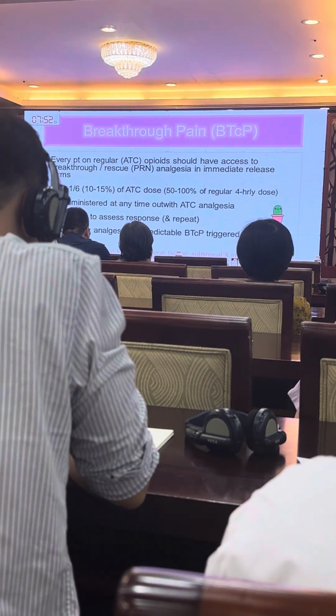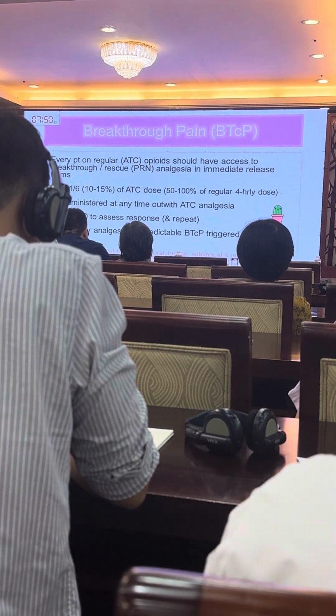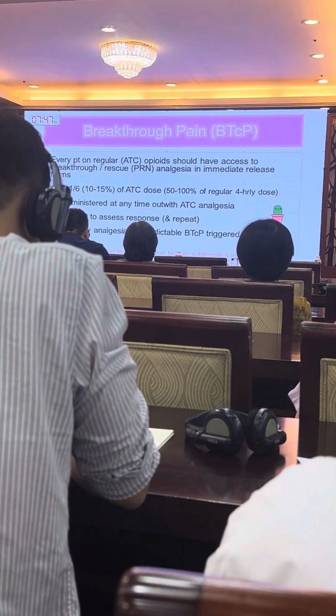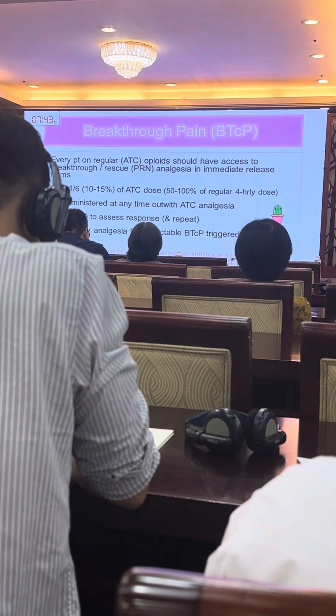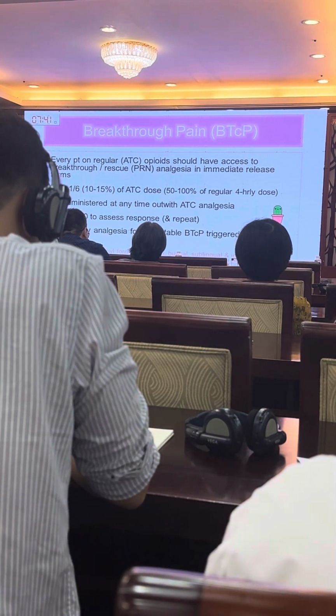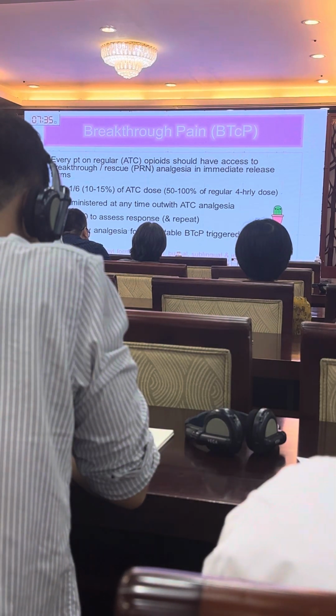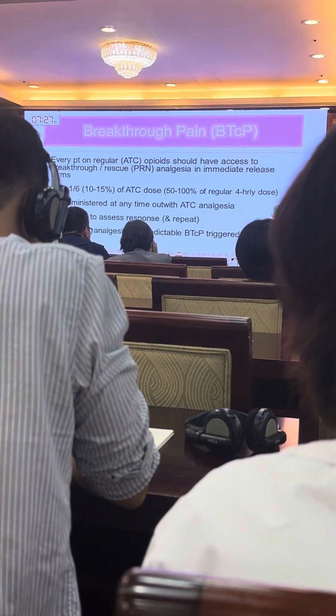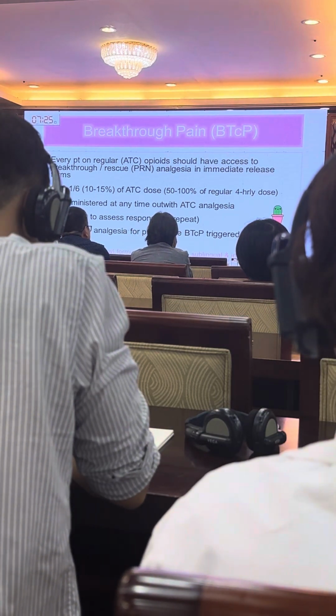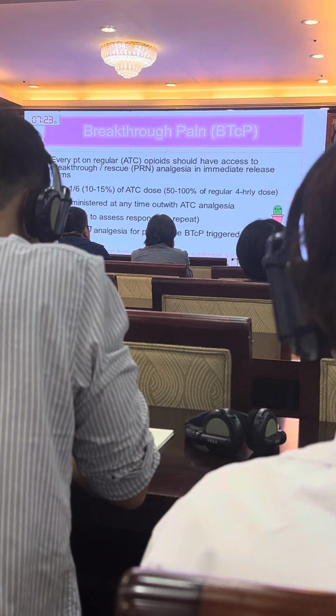One dose of rescue morphine equals 10 to 15% of the dose of morphine in a day. Or if you calculate per dose, it will be 50 to 100% of the regular morphine dose. You can administer PRN morphine every 60 minutes because its peak effect is at 60 minutes.